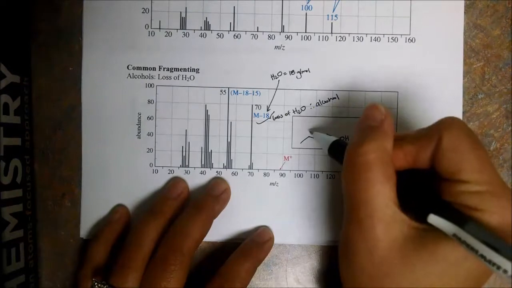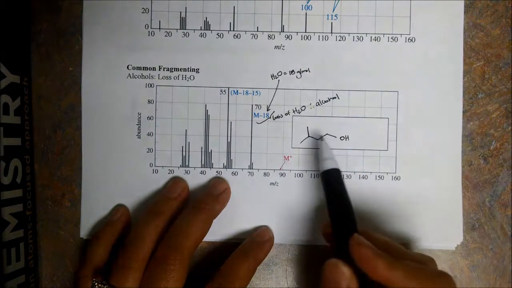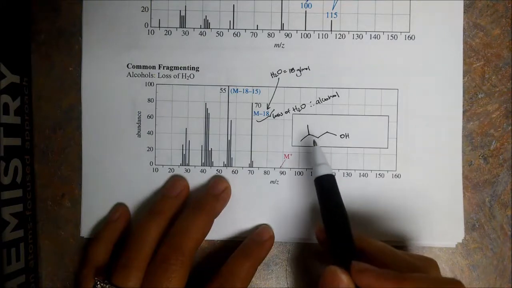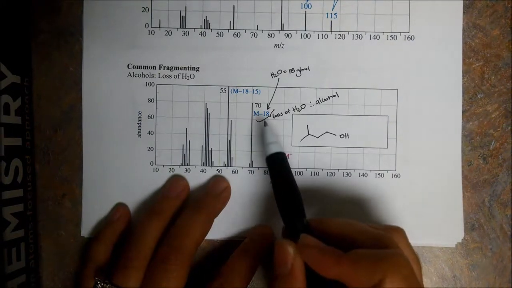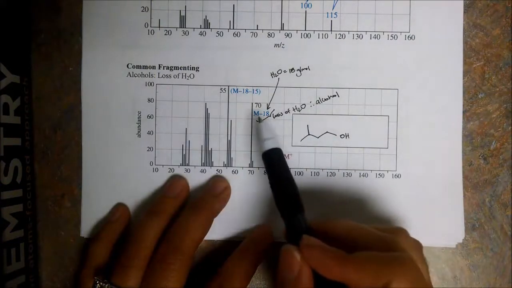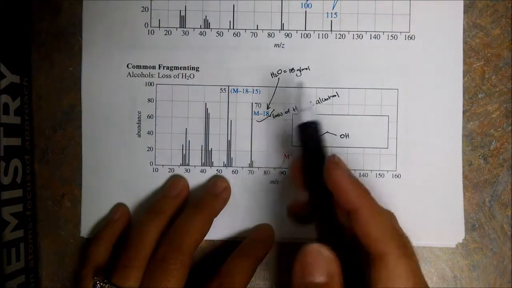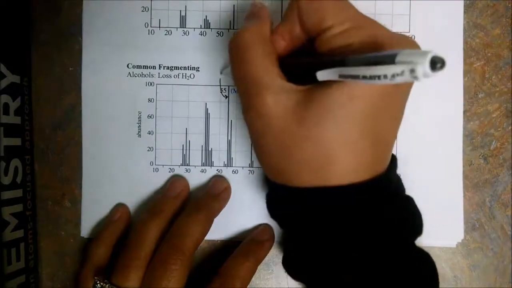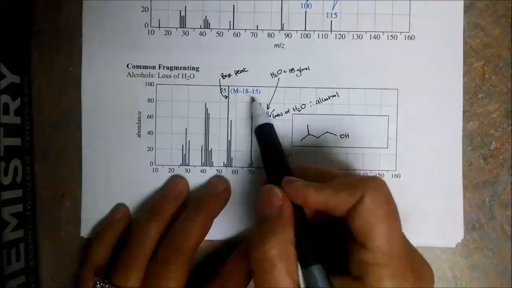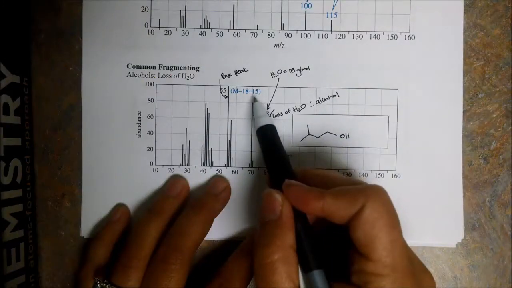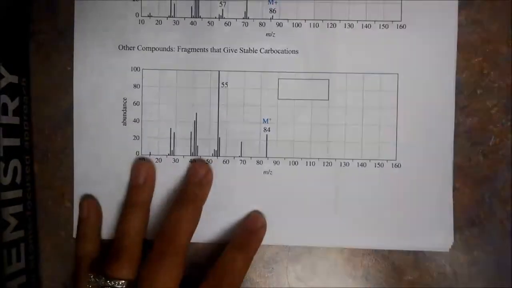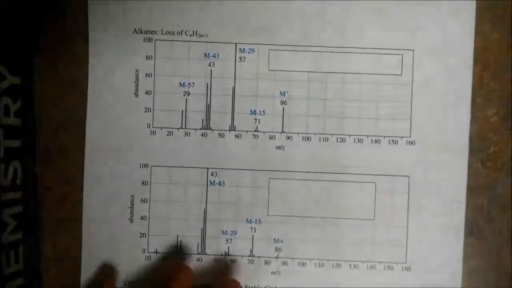This corresponds to this structure, and I definitely would not ask you to deduce the entire structure, but I would expect you to say, hey, we lost 18, this corresponds to water, so we probably started with an alcohol. Notice too, here's the other base peak, the largest peak, and we've lost water here as well, but we've also lost 15. What could that correspond to? We'll see in the very next example, with alkanes.